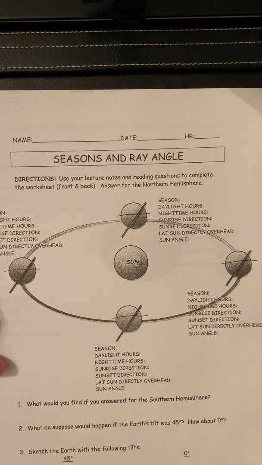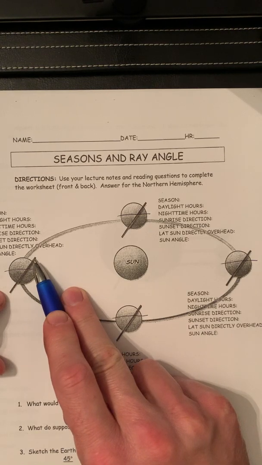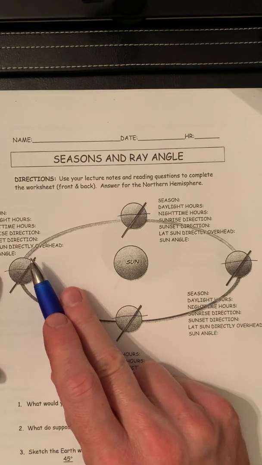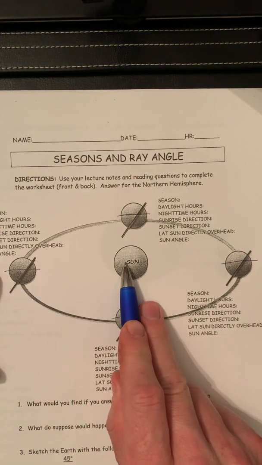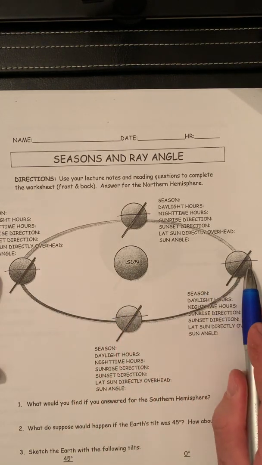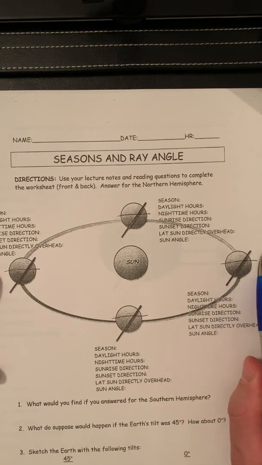Now what we start to see is there's a time of the year when the northern hemisphere, where we live, so we're going to orient ourselves from there, has its tilt leaning towards the sun, and there's a location over here where the northern hemisphere's tilt is away from the sun.